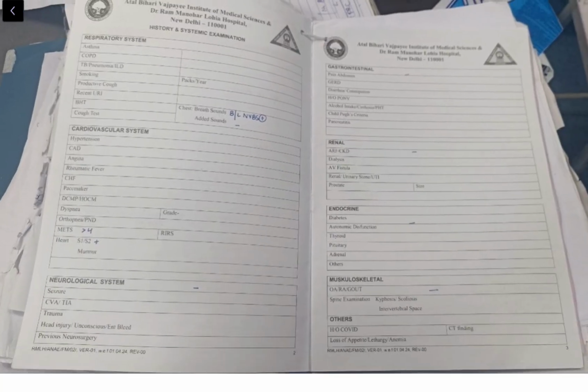Next, we come to the systemic examination. Respiratory and cardiovascular systems are the most important to anesthesiologists, because whatever drugs we are going to give, 99% of them are cardiodepressant. So whatever we give has an impact on the cardiovascular system. So we should know about this, and respiratory, because we are dealing with the airway.